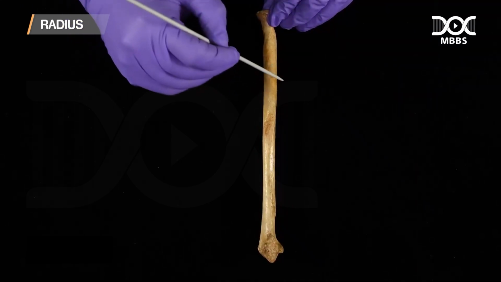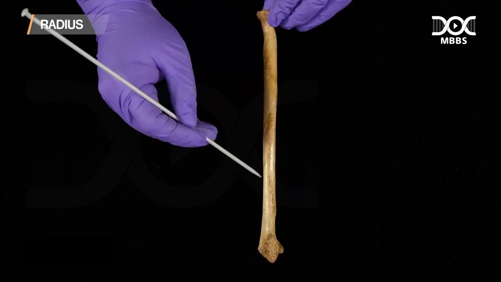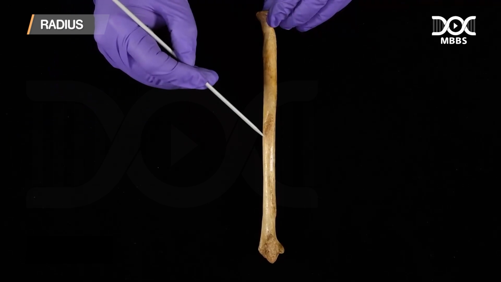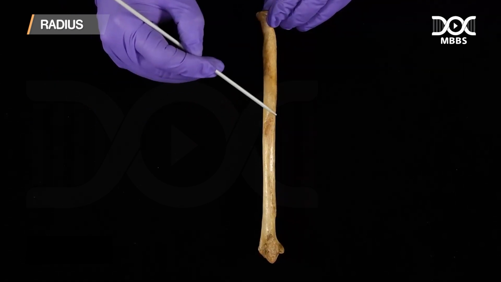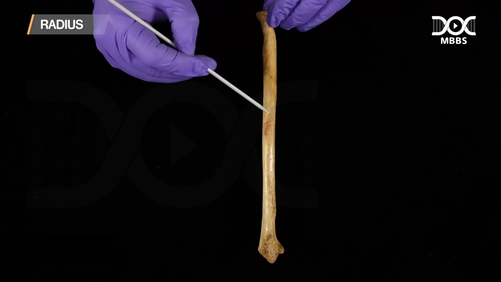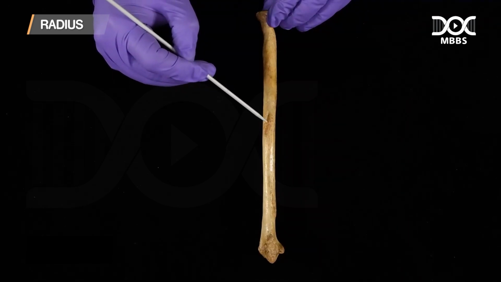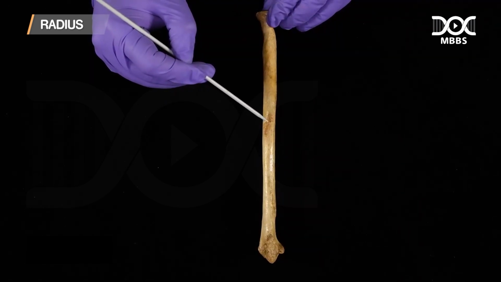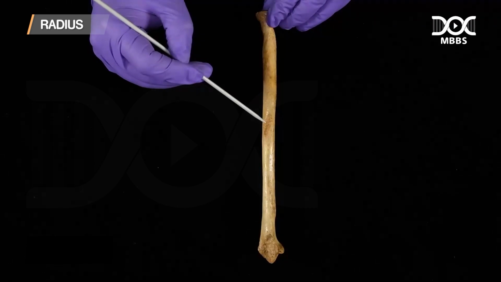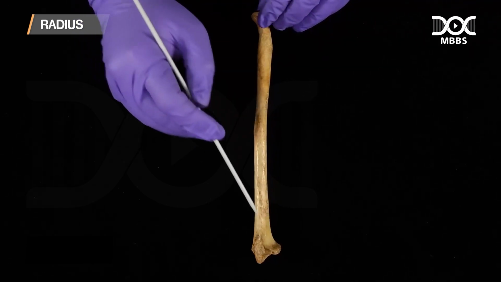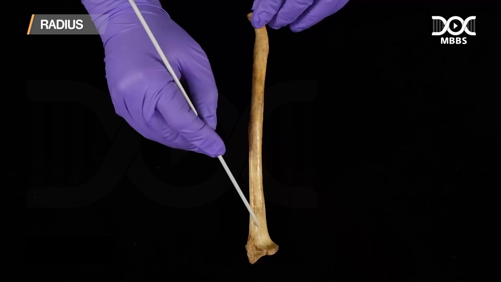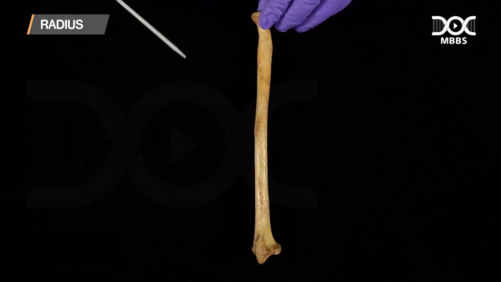The lateral surface lies between the anterior border and the posterior border, and in the middle, as we can see, there is a roughened area. Now this roughened area is for insertion of pronator teres muscle. Remember, pronator teres arises from the medial supracondylar ridge and gets inserted here, and this is one of the chief pronators along with the pronator quadratus that is attached to the lower part of anterior surface.